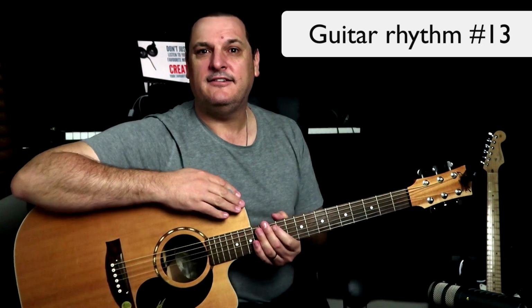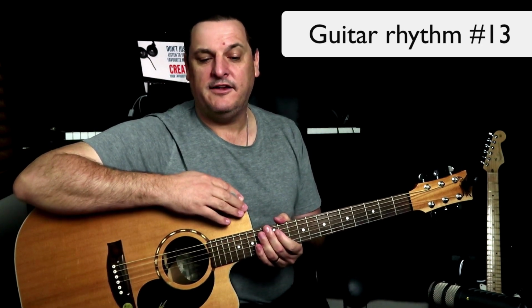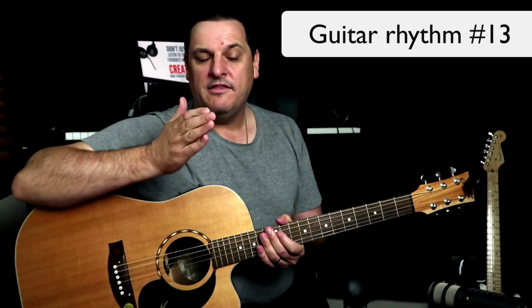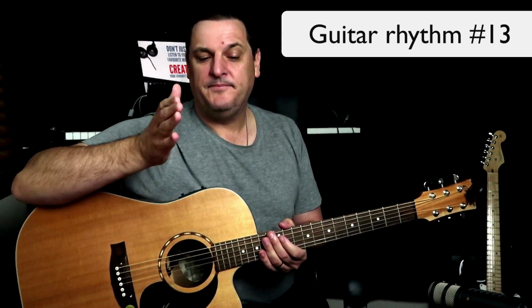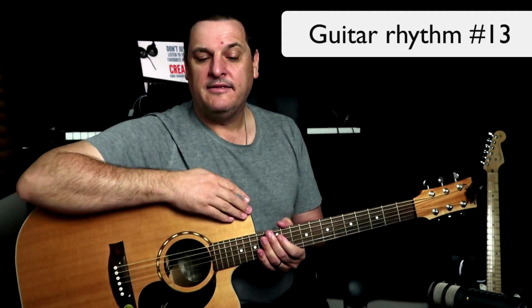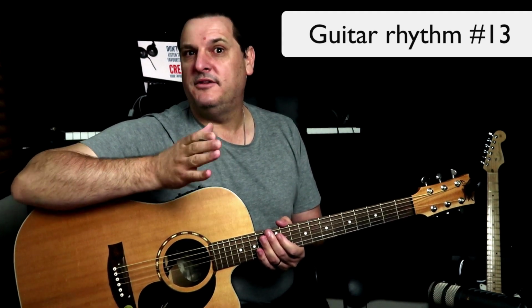And typically those accents will happen if you have a drummer or a bass player. The beat that they play the kick drum, or that the bass player plays their bass notes, will often change the feel of the song, and that's where you can accent certain beats in a rhythm that will fit in really well with the rest of the band or with the rest of the musicians.